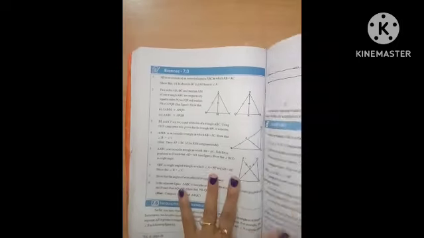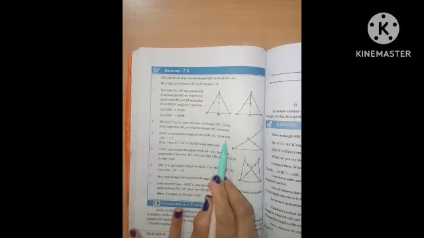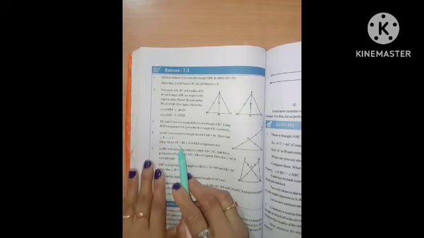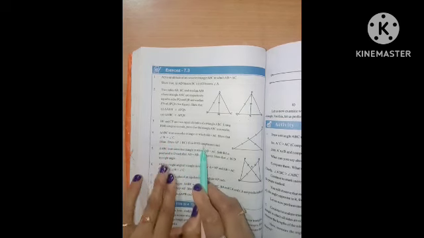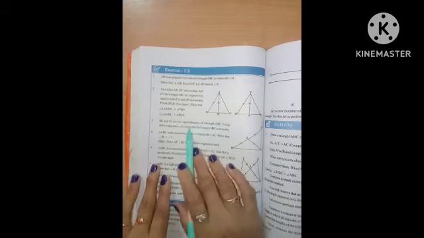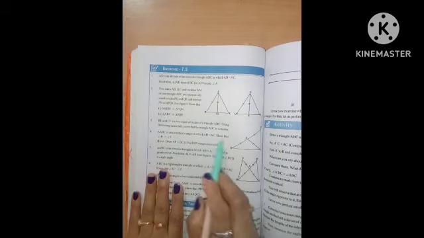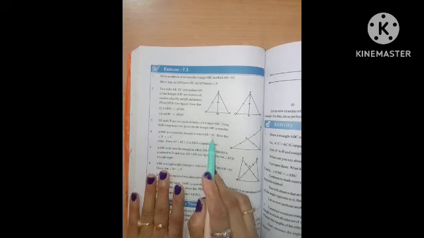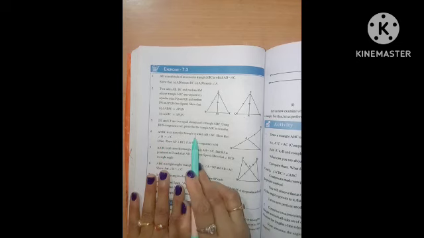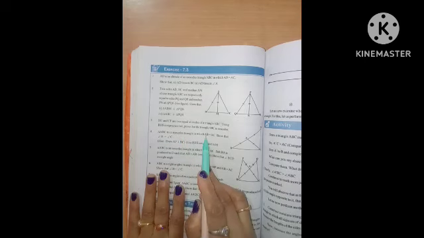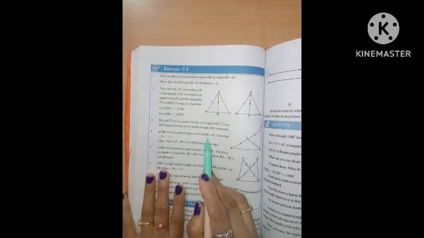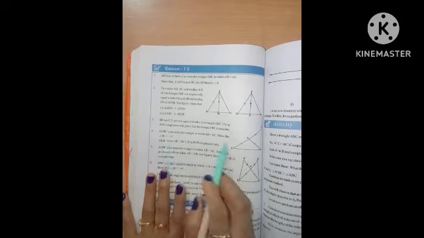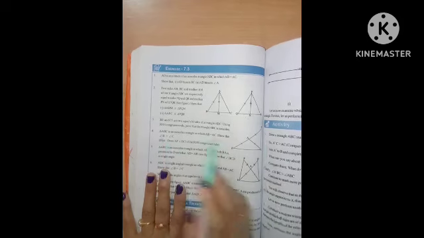Triangle ABC is an isosceles triangle in which AB equal to AC. Show that angle B is equal to angle C. Hint: draw AP perpendicular to BC. Use the RHS congruence rule. This is the question given. First I will explain this question, Gagan sir. What is given, what is asked. In triangle ABC, an isosceles triangle is given, AB is equal to AC. You have to show that angle B is equal to angle C.